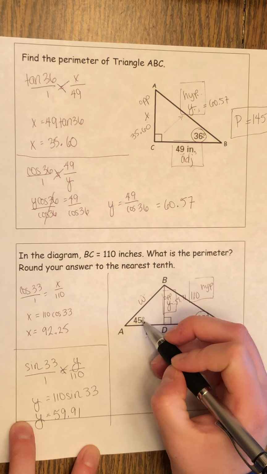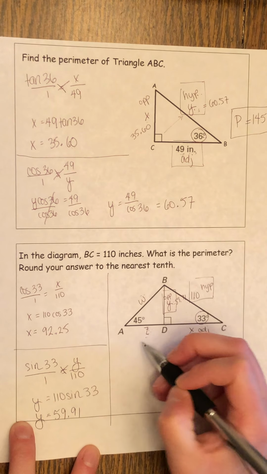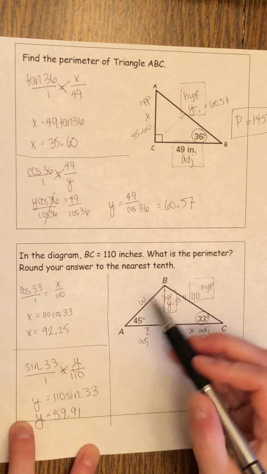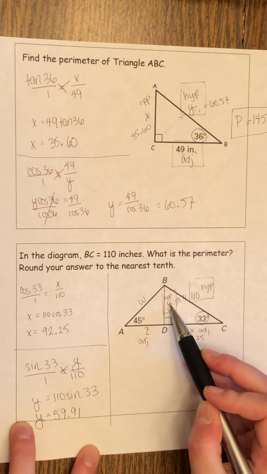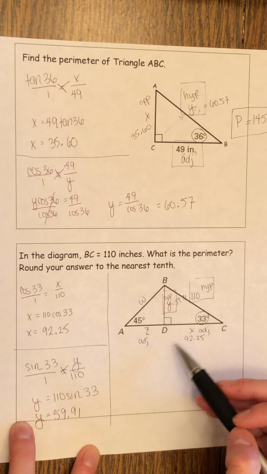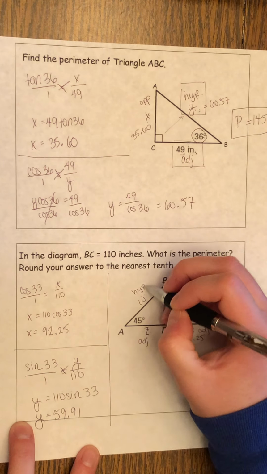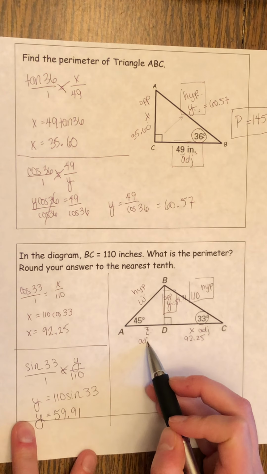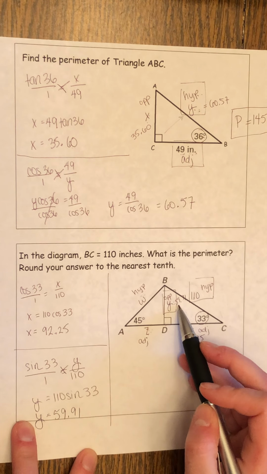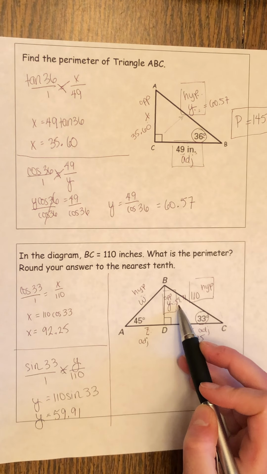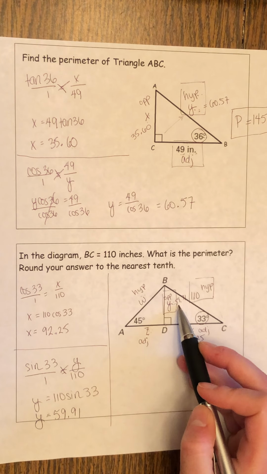So in relation to the 45-degree angle, Z is the adjacent leg. In relation to the 45-degree angle, Y is still the opposite, the 59.91. And W is the hypotenuse. So I'm first going to start out by finding Z, based on Y's value, which I know is rounded, but that's the only thing I have to go off of. So I don't really have a choice.